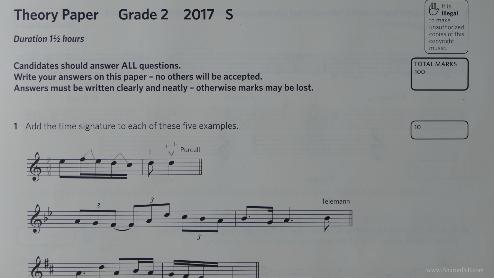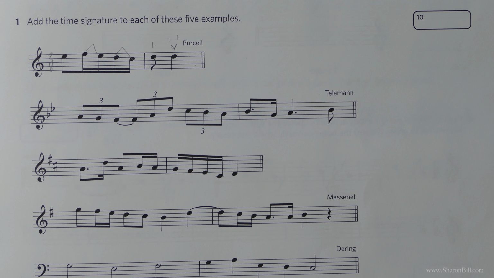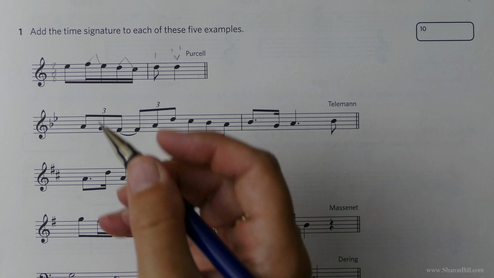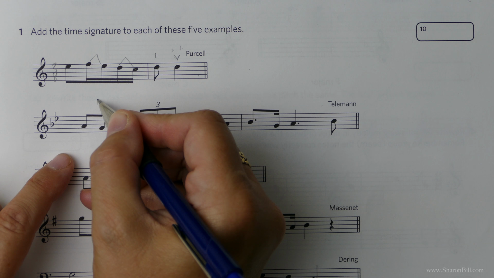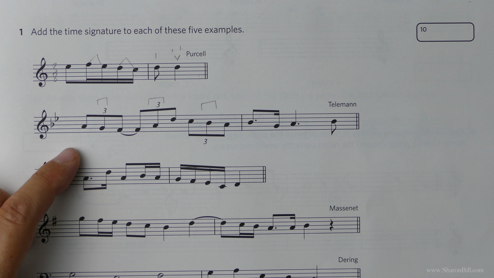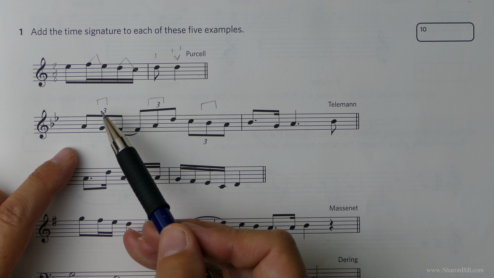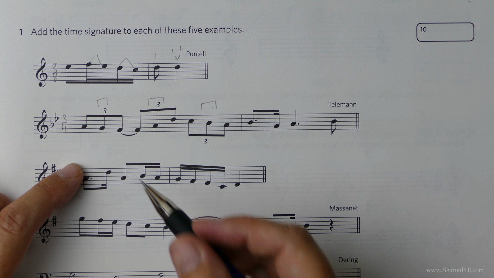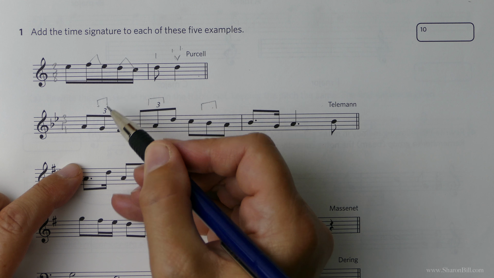Let's look at the next one. Now at first glance that looks like it's going to be tricky, but don't let those triplets put you off. Remember that just means 3 in the time of 2, 3 in the time of 2, 3 in the time of 2, and then suddenly that makes that quite easy to see at a glance. We're going to be counting in crotchet beats or quarter notes, and we've got 1, 2, 3 of those, because 2 quavers, 2 eighth notes makes a crotchet.